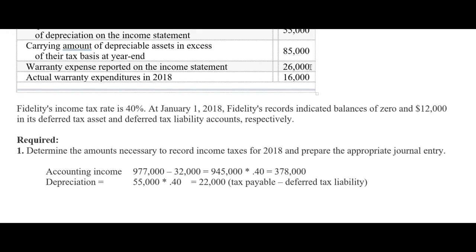We deducted $26,000 from our accounting income. We only get to deduct $16,000 from taxes. So as a result, on our warranty here, what we're going to have is a $10,000 difference. Multiply that by our rate of 40%, and that's going to give us $4,000.